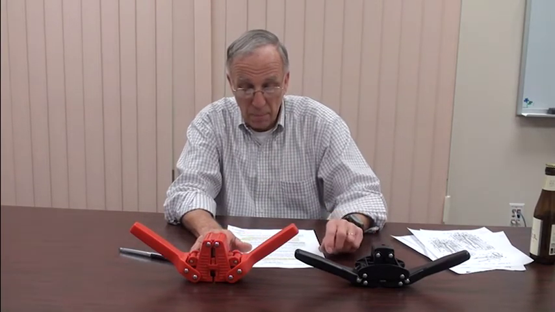So what we see here are devices that really have the same design principle, but they have different embodiments. They're alternative designs that have different embodiments but still function similarly.